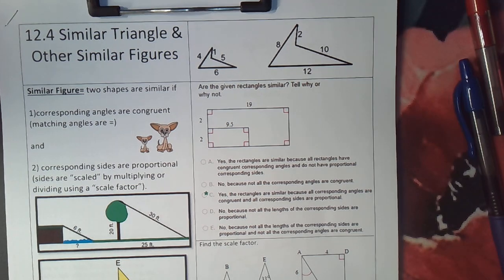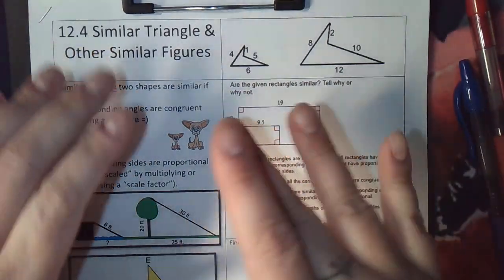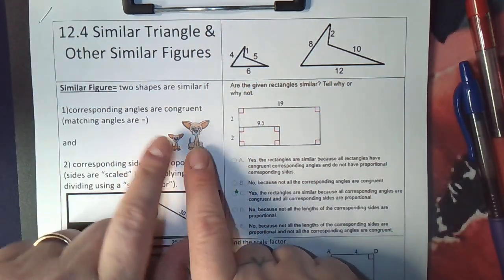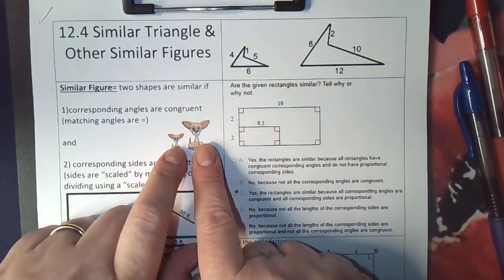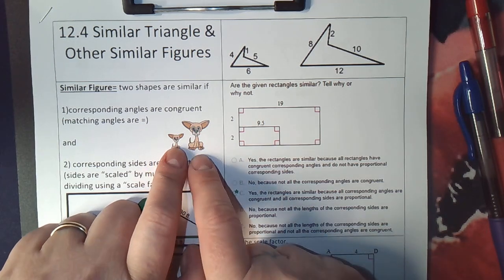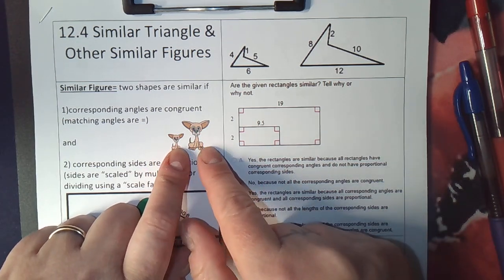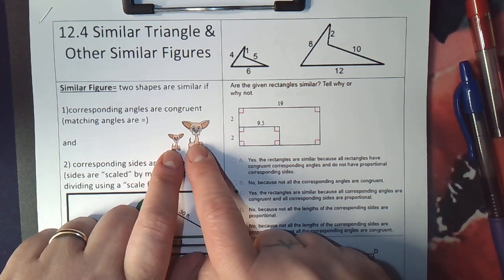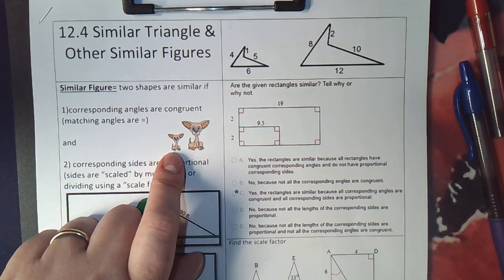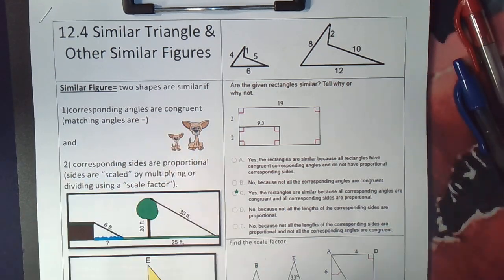And first off, a similar figure obviously looks similar. So if you look at this little chihuahua and the big chihuahua, these are similar figures. They look similar. But in math, we go a little further. And we say that these two shapes are similar if they have corresponding angles that are congruent.